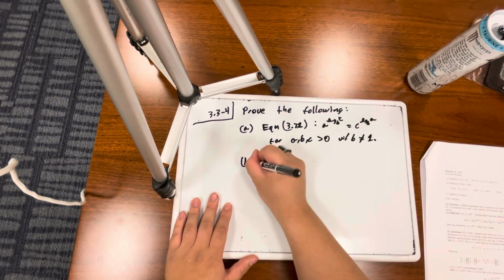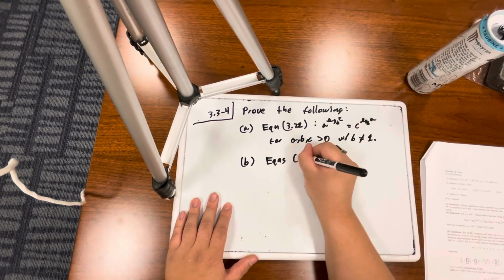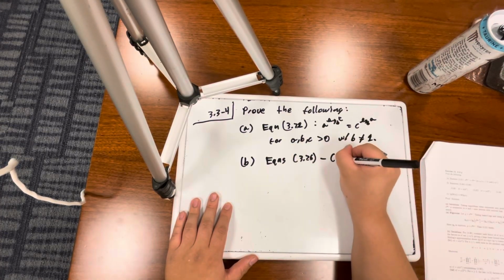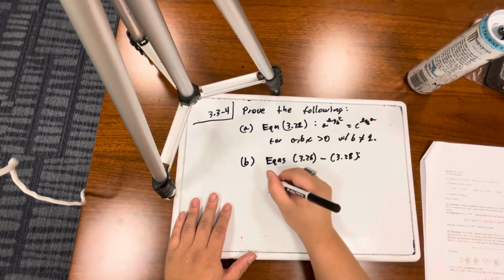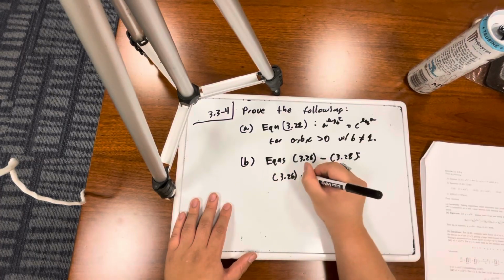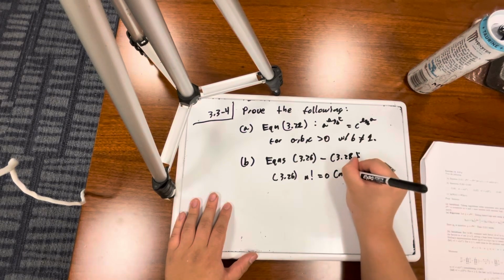Now what's the second part? Well, equations 3.26 all the way to 3.28, which they also don't list, which I will list here, at least right in the exercises portion. So n factorial is equal to little o of n to the n.